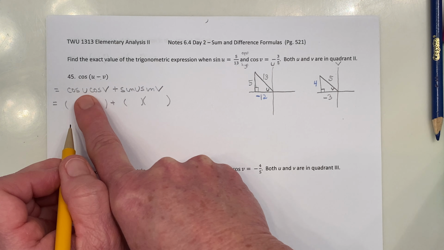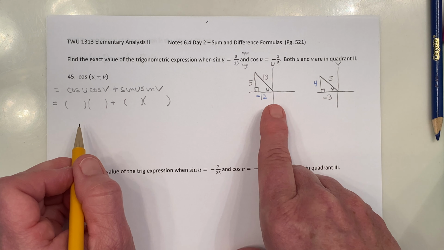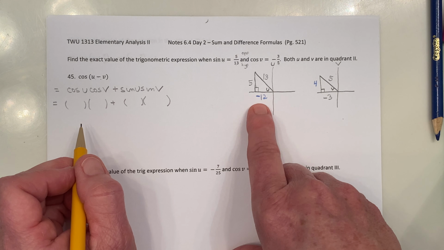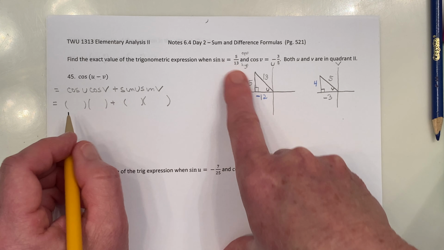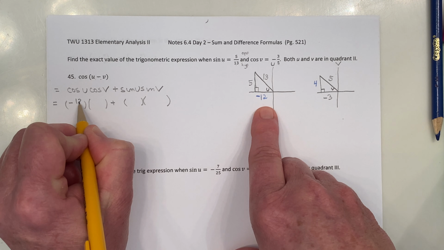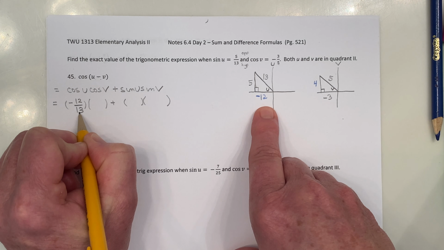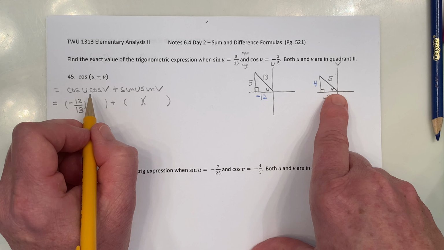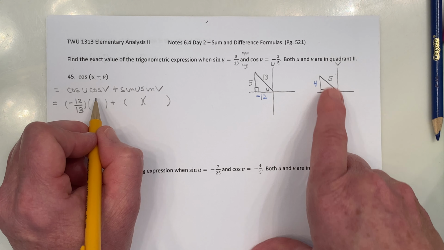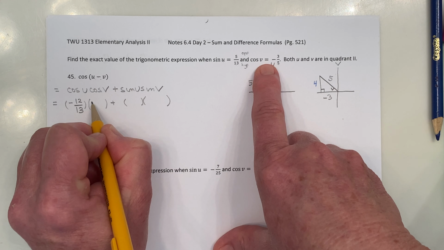Cosine of U, make sure you go into the U triangle. The cosine of U is going to be adjacent over hypotenuse. So cosine of U, which we were not given, is going to be negative 12/13. Now cosine of V, that would take you over here to the V triangle. The cosine of V is adjacent over hypotenuse, but that was given.